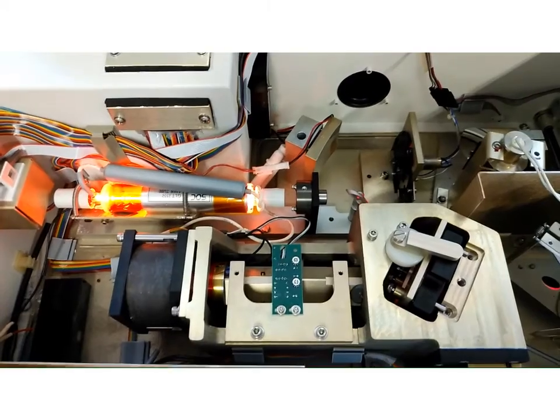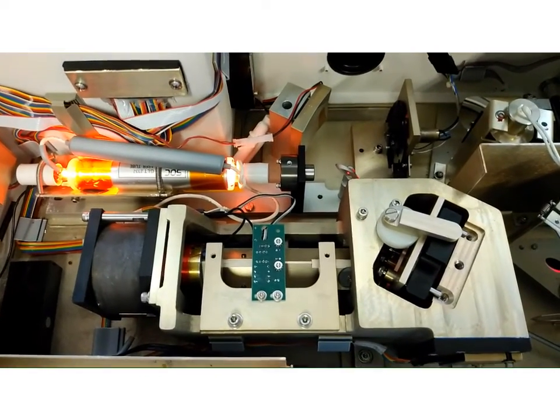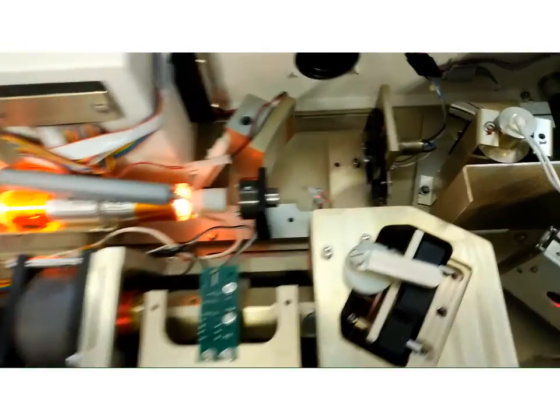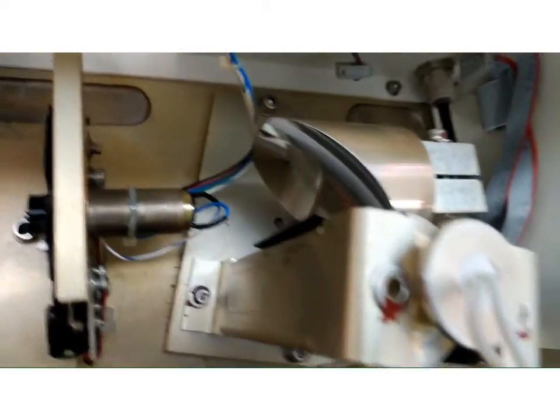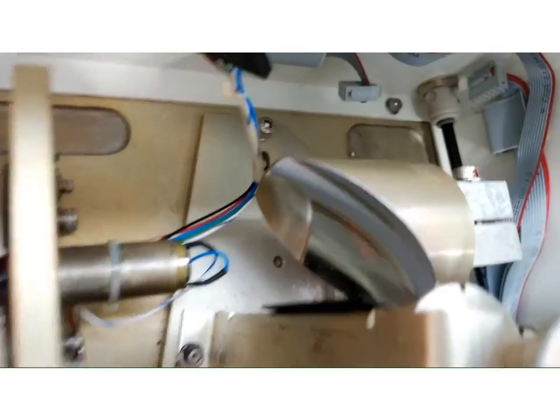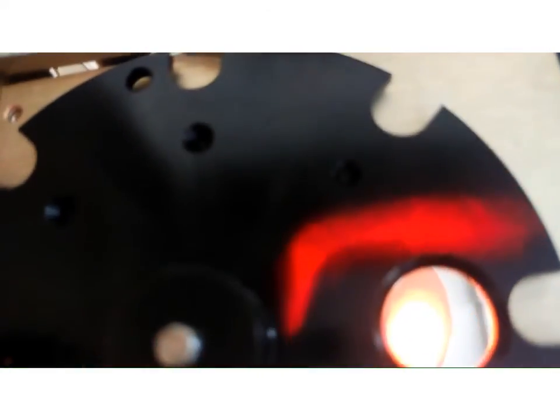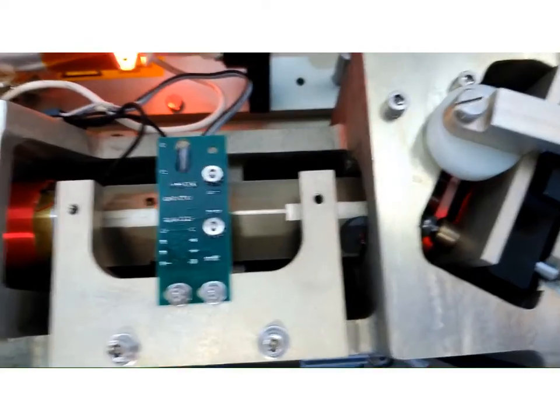This is an interferometer. Here is the light source. The light source cannot be seen from this position, but the light emitted from the light source is reflected by this mirror and passes through this hole. You can see the light from the light source when you insert the camera. Then it is reflected by this mirror and enters the interferometer.